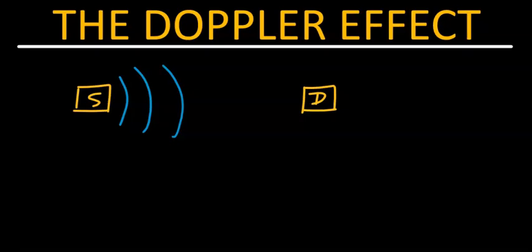In this video, we will talk about the Doppler effect. Here, we shall consider only the Doppler effect associated with sound waves. Assume that you have a source of sound waves, or an object emitting sound waves. On the other end, you have a detector that is detecting these sound waves. So the sound waves travel all the way from the source to the detector.